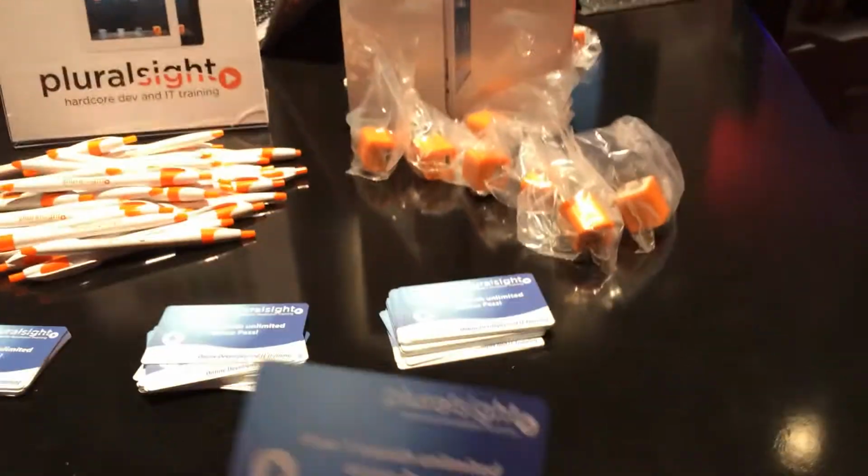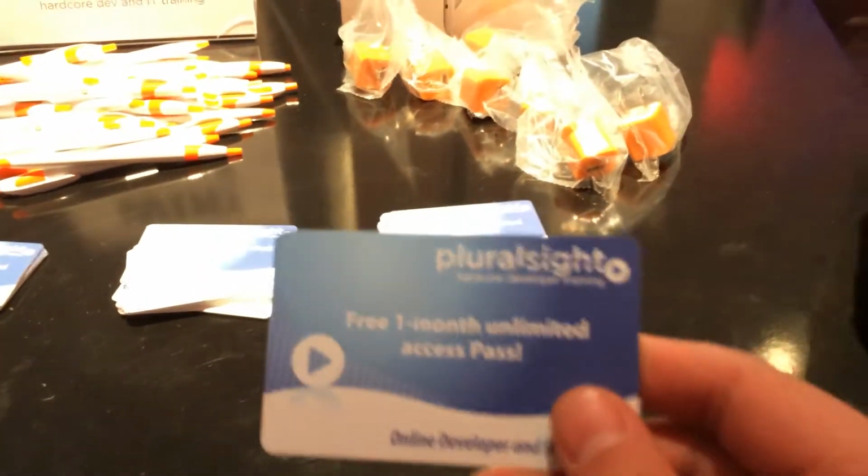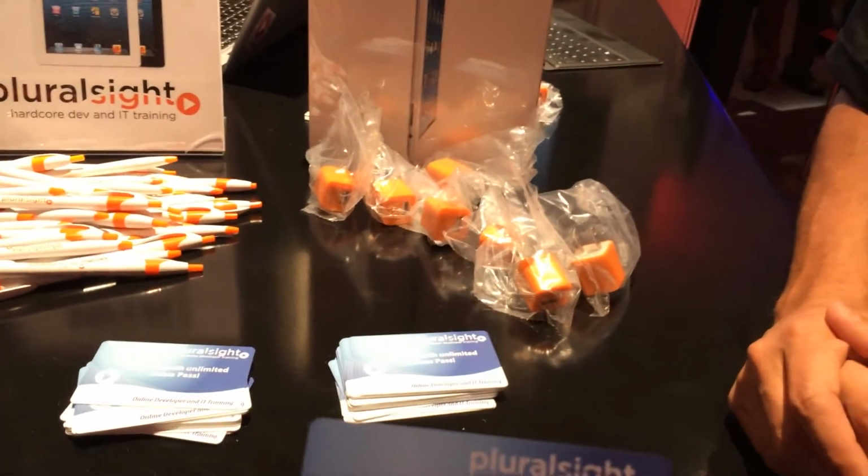We're nearing 500,000 paid users, and business accounts, 4,500, 5,000, somewhere up there in that realm. Thank you. There's a card for you to get access for 1 month. We also provide businesses with corporate trials as well.